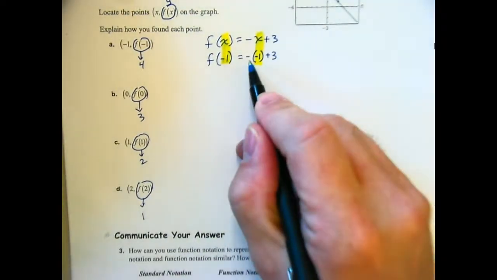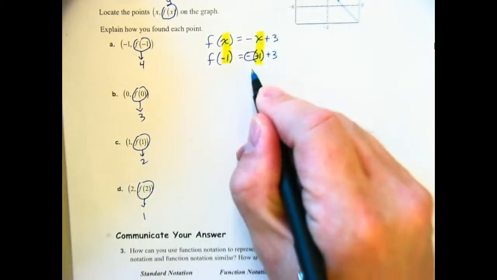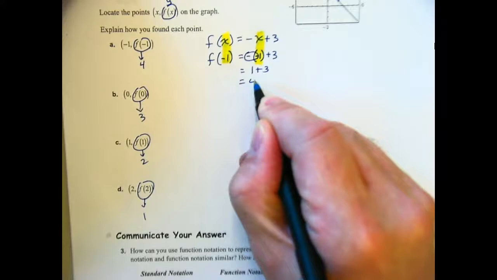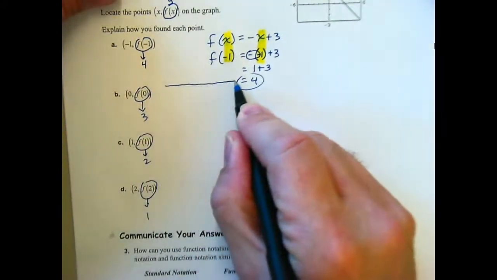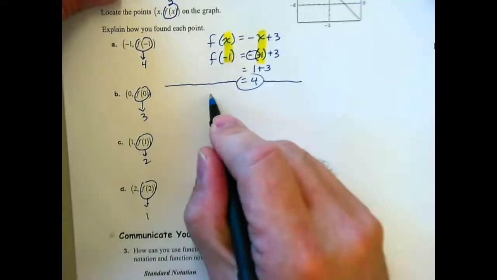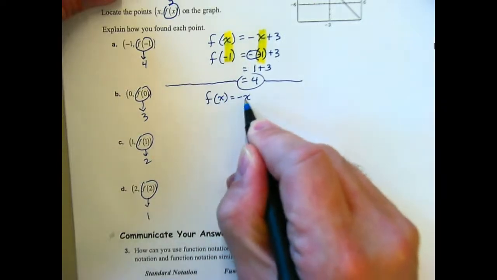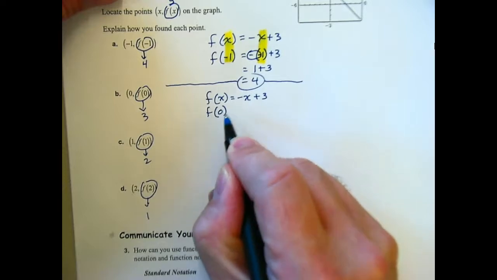Well, what's negative negative 1? That's 1. And 1 plus 3 is? That's 4. Is that what we got? Yeah. Okay. Let's input it here. So if I use the same equation, f of x equals negative x plus 3, I want you to input f of 0. Write your equation.